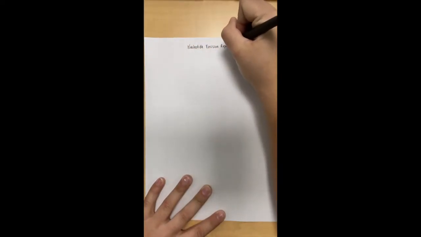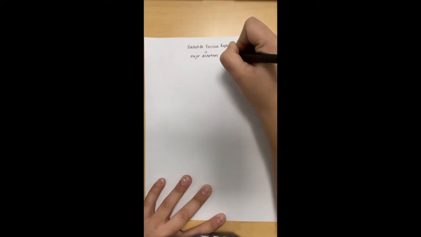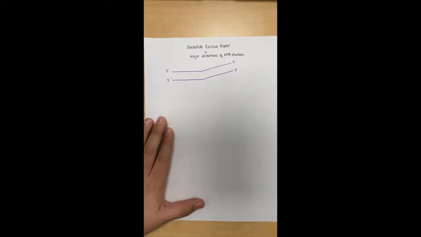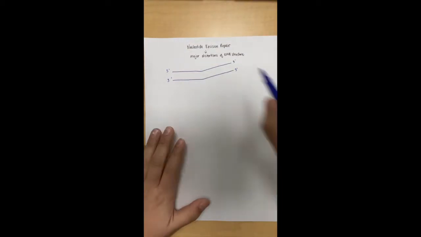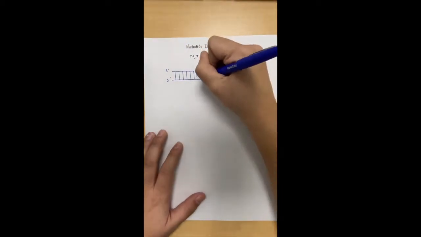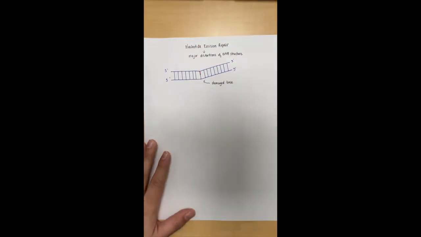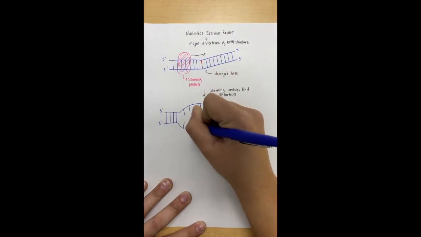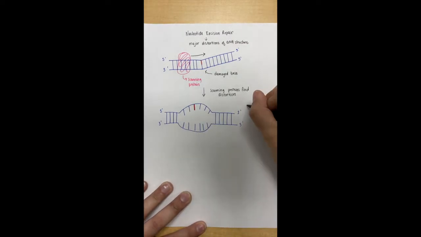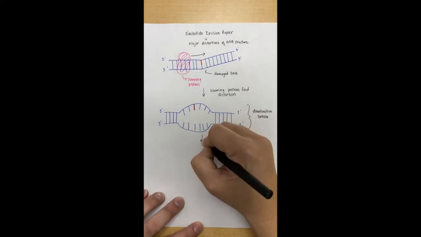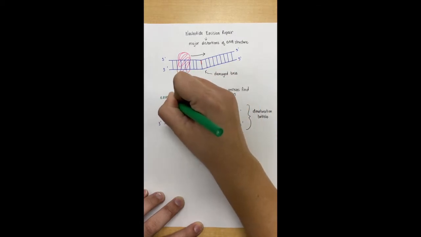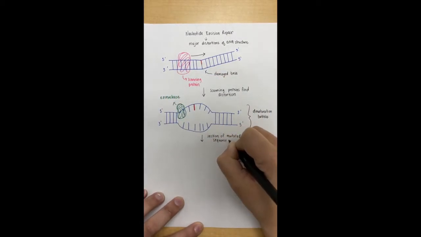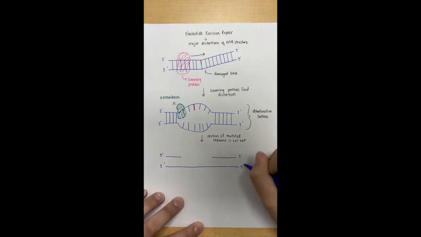Nucleotide excision repair is for repairing damage to major distortions of the structure of DNA. It starts with scanning proteins going along the DNA structure looking for distortions. Remember, DNA is a smooth structure, and any distortion will be easy to recognize by the scanning proteins. When a distortion is found, the double-stranded DNA in that region is separated and kept separate. Then, the DNA is severed on that strand by an exonuclease on either side of the damage, leaving a gap in the DNA.